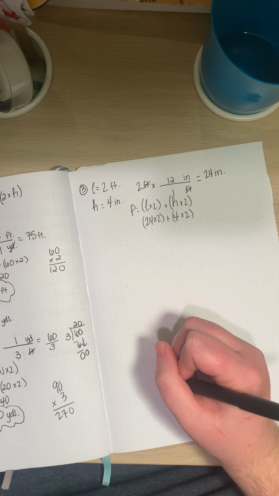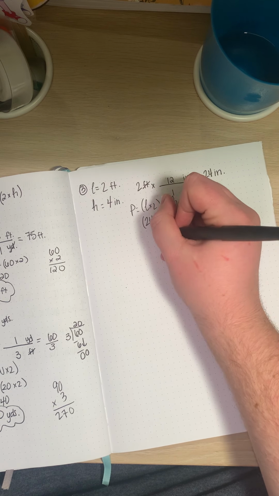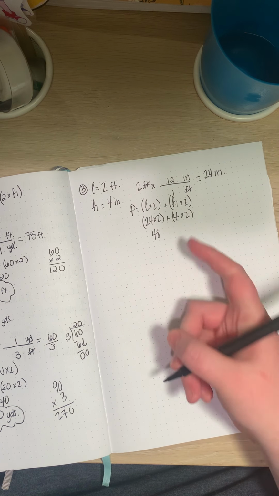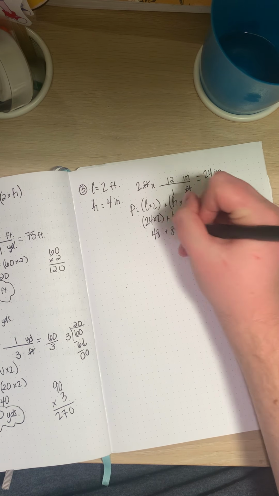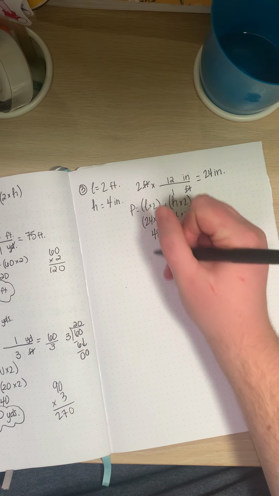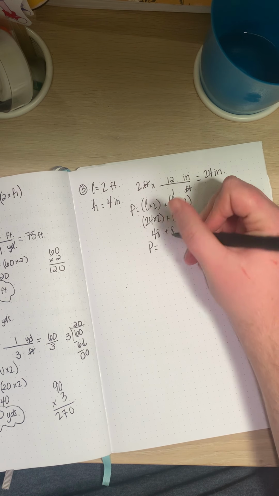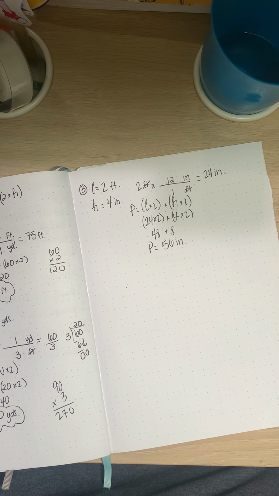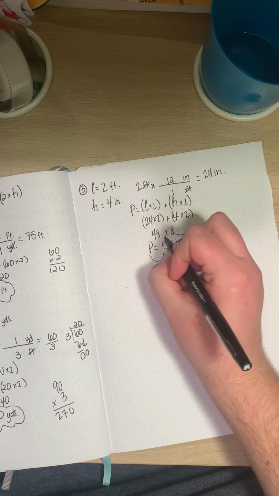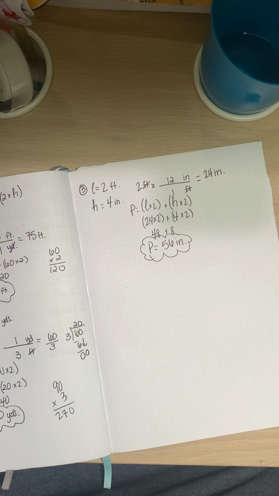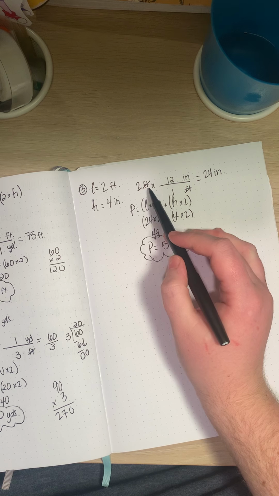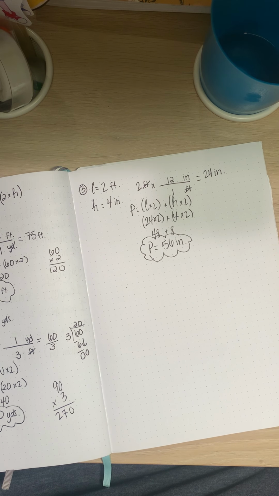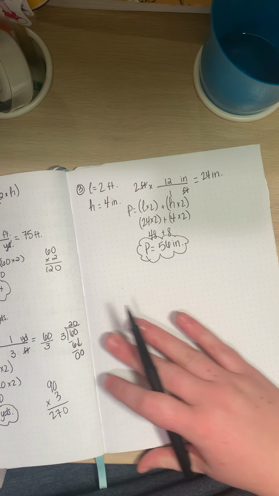So we are going to solve that. 24 times 2 gives me 48. 4 times 2 gives me 8. We're going to add those, and my perimeter is going to be 56 inches. Okay. Now if you would have rather flipped and done inches into feet, that is totally up to you. It's just kind of a preference.